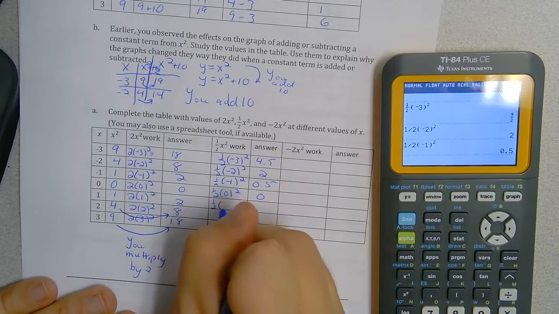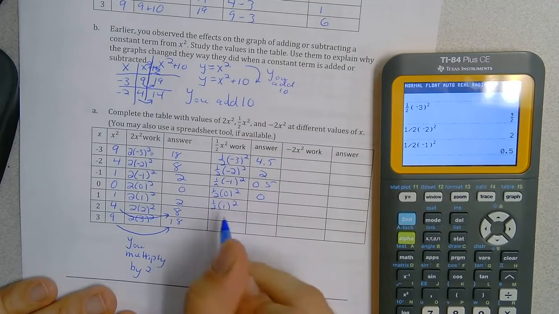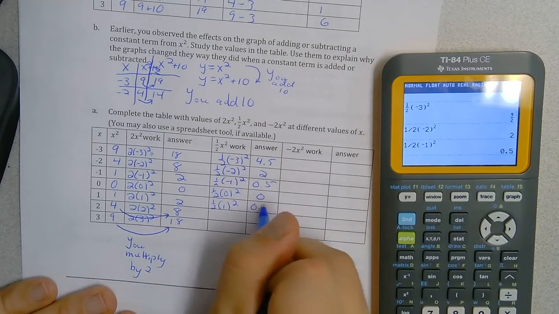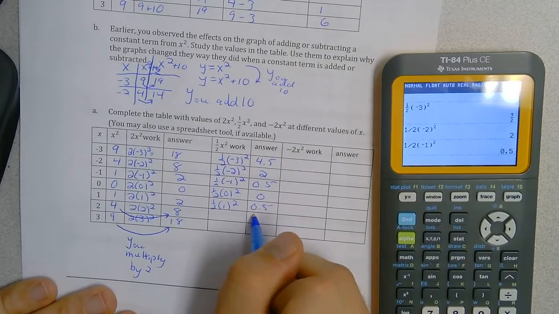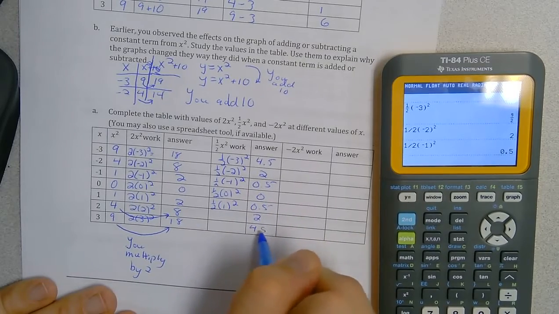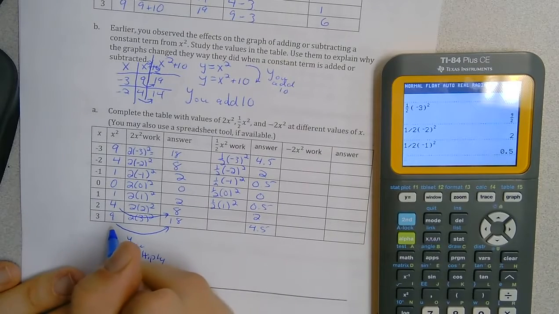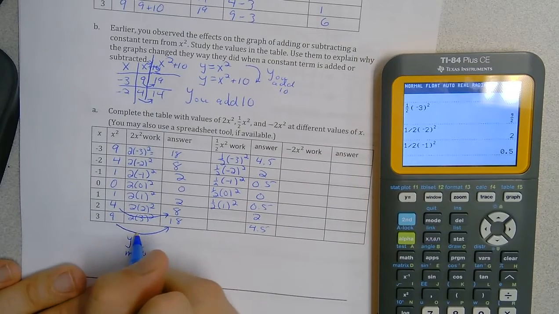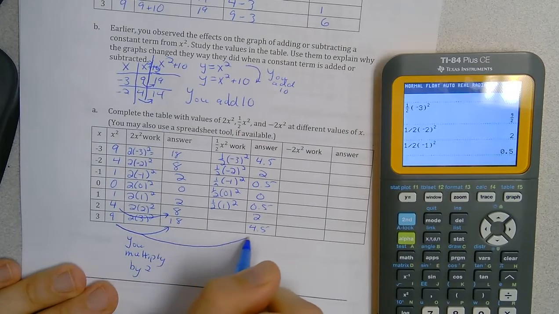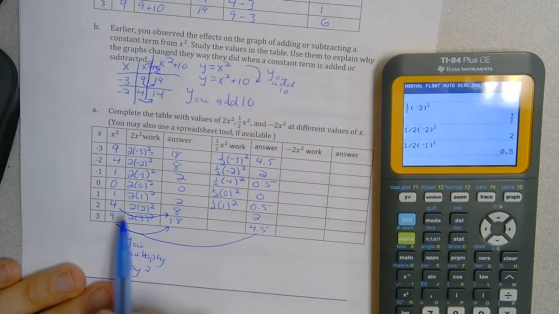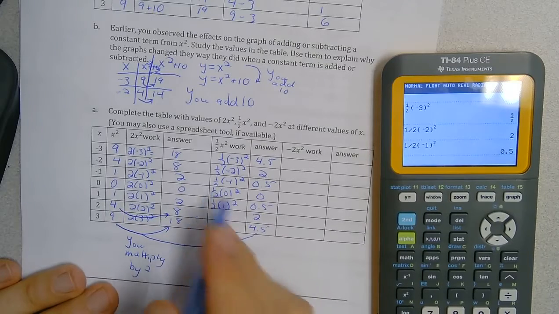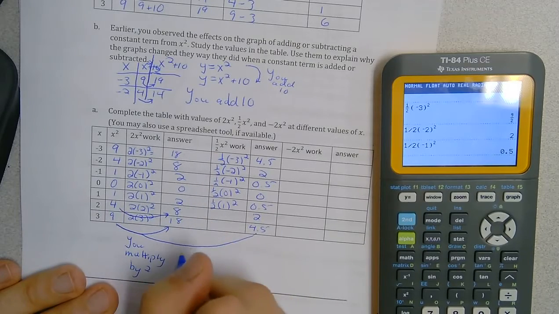And then 1/2 times 1 squared is 0.5. And then I see the symmetry, 2 and 4.5. And then in looking, how do I go from the x squared to the 1/2 x squared? So 9 to 4.5 and 4 to 2. So you multiply by half.